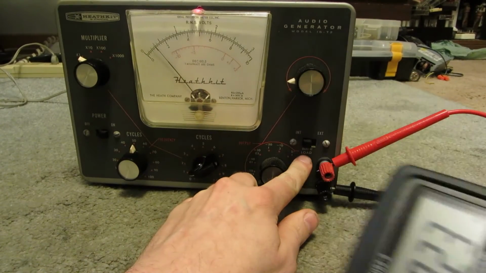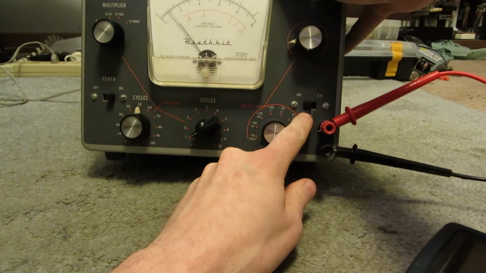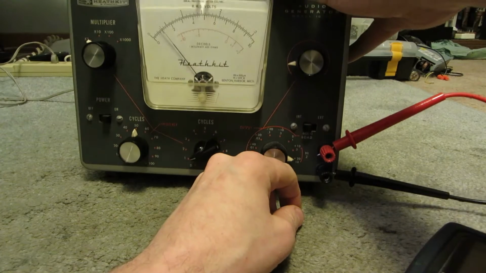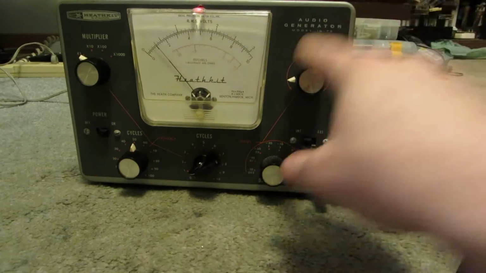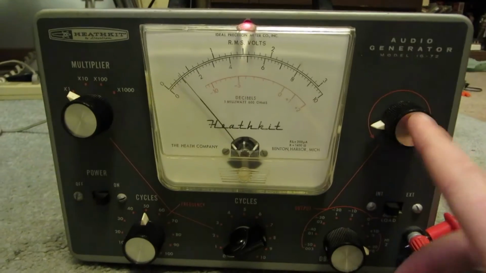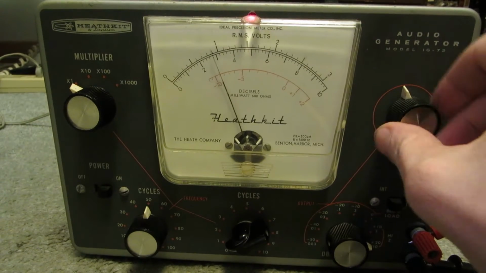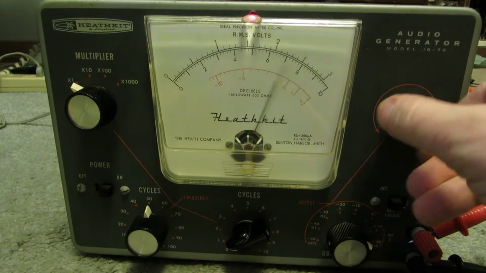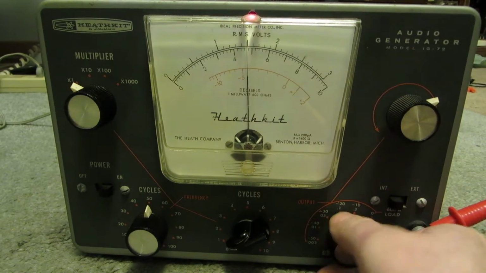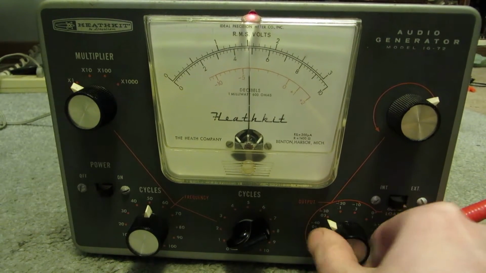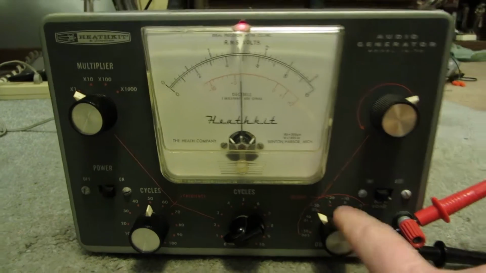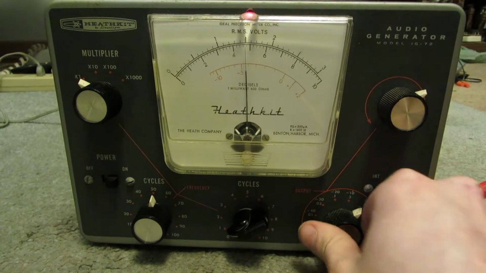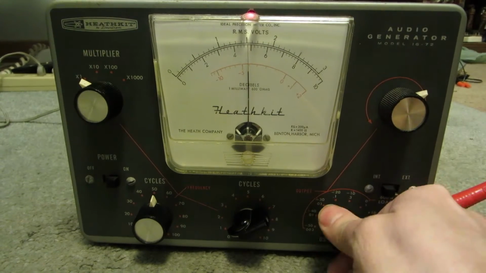I'm not sure what the load button is here. It's got a 600 ohm load, internal or external. And again, I believe this here, I think it's the strength. So if I turn this up, you'll see the RMS volts does come up. And again, I'm not exactly sure what this is supposed to do. If anyone knows, I'd like to know. Just post it in the comments and I'll have a look.